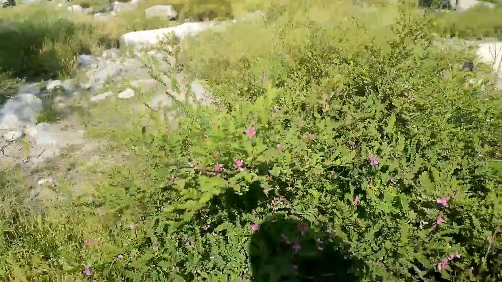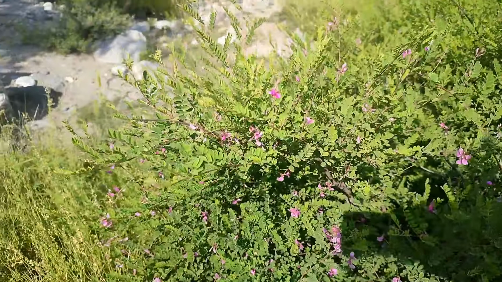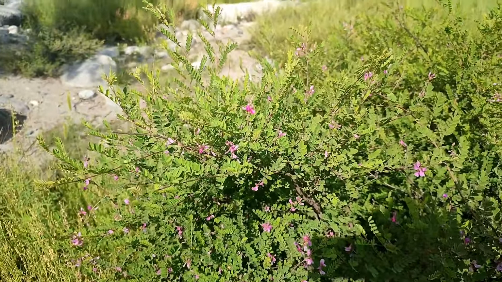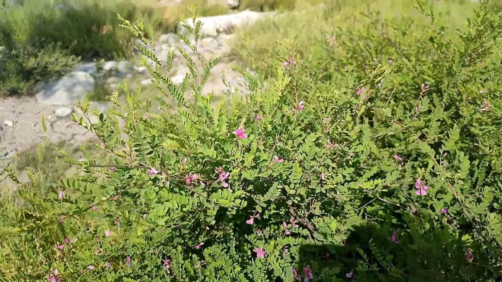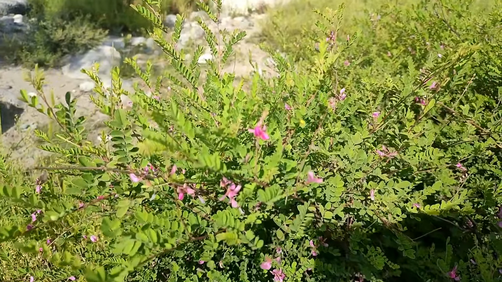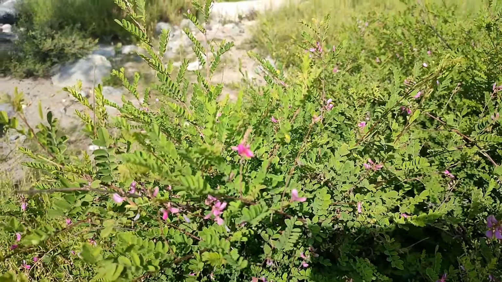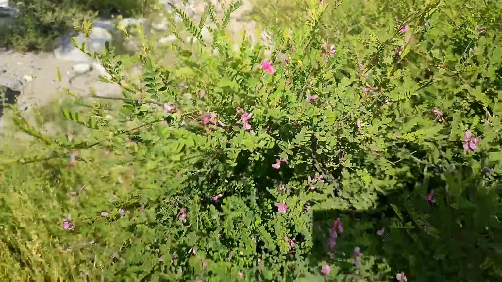This is another important plant that belongs to family Fabaceae, Leguminosae, that is Indigofera heterantha, which is a medium-sized gregarious shrub. It has characteristic pinkish flowers.